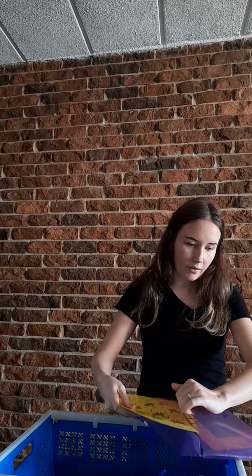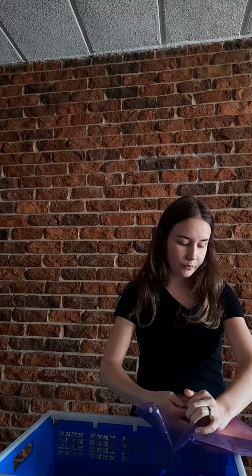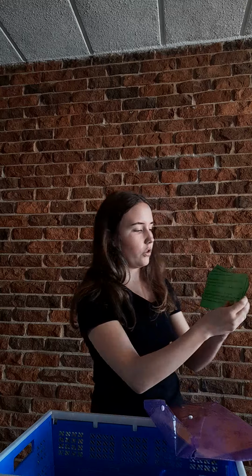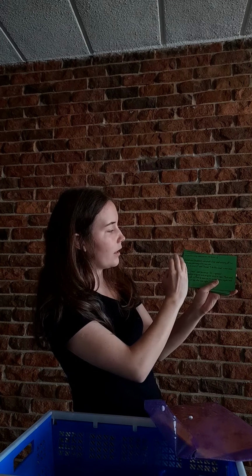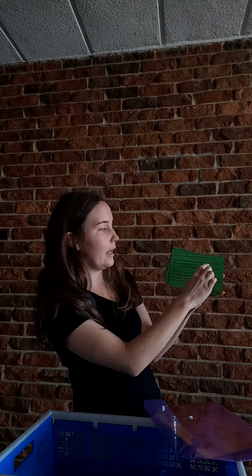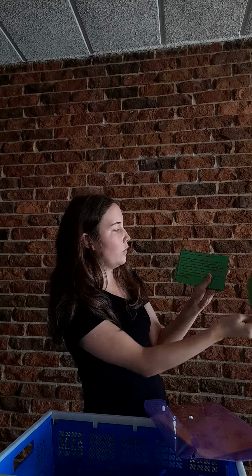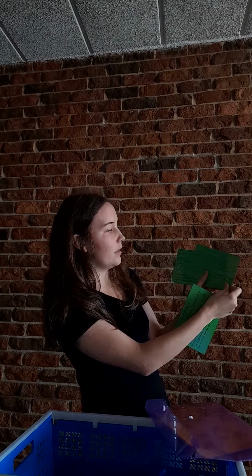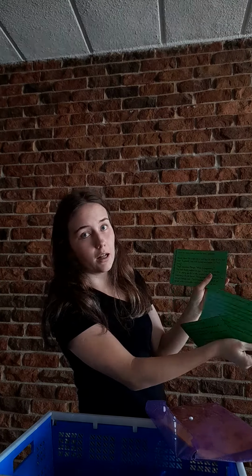And then we have hidden words. So learners will get given these cards and have to read the sentences and then find the letter D, or find the word mud, or find the word crocodile.